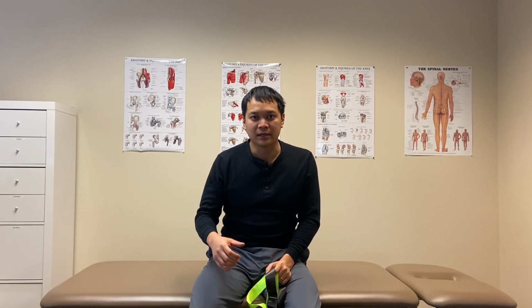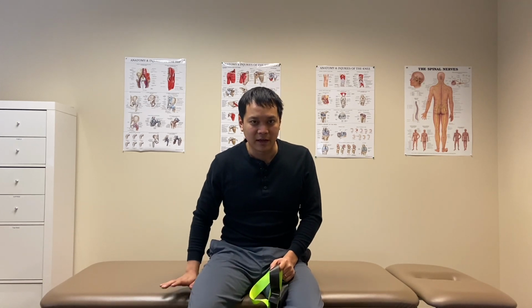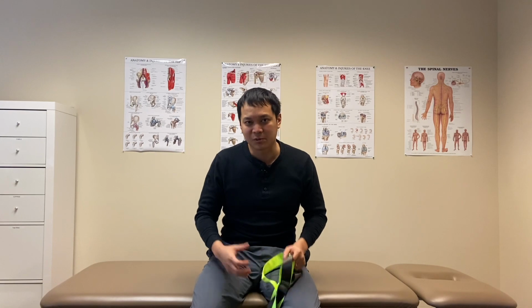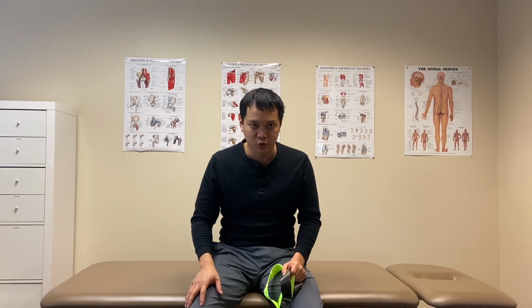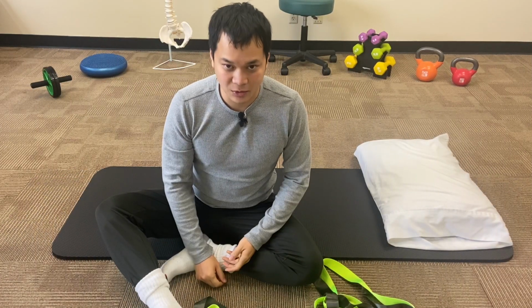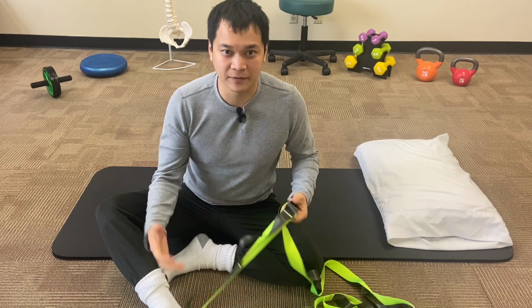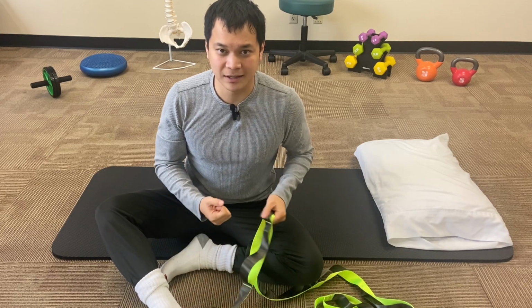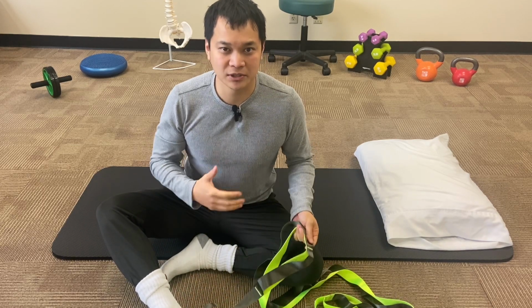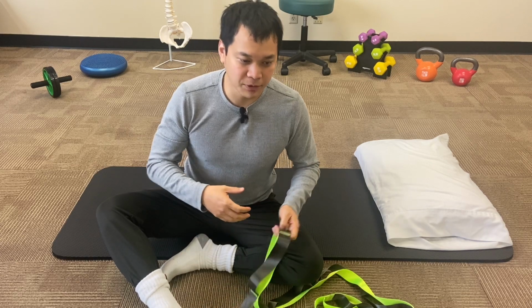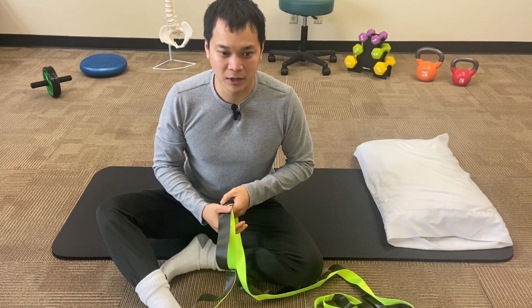Let me show you a second quad stretch in the event that something like this just isn't accessible for you. So let's get right into stretch number 2. Okay, so here's the second quad stretch that you can try in the event that the first exercise is a little bit challenging for you to find a position that you can do, and if the third exercise is also a little bit more difficult for you.